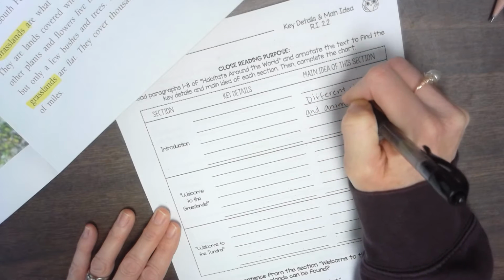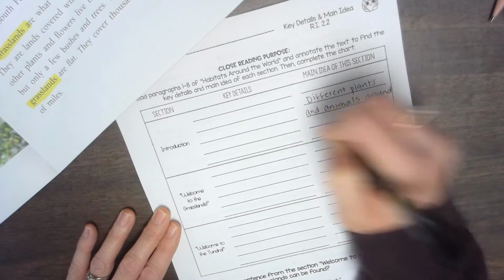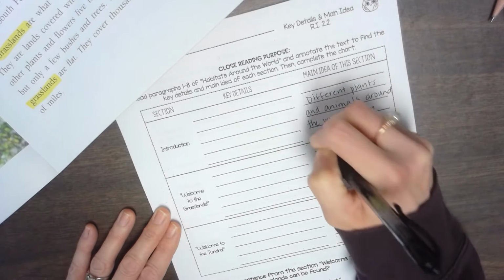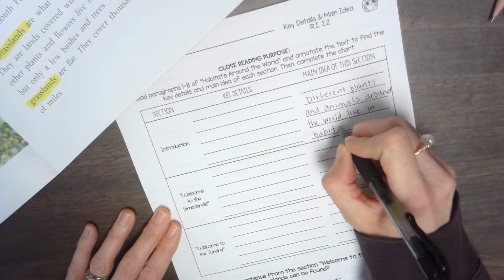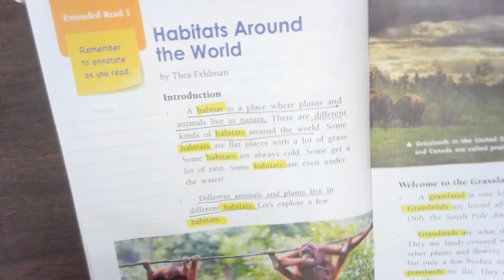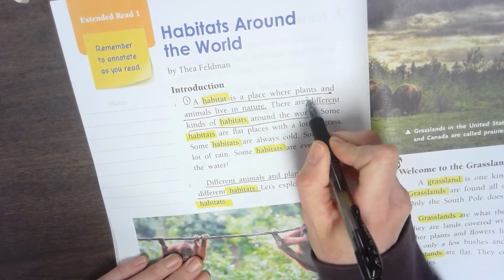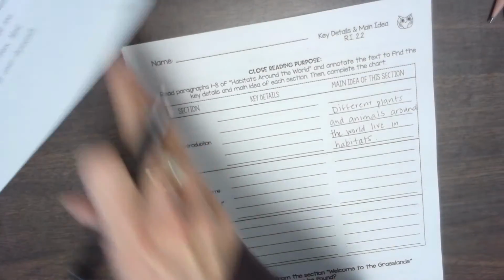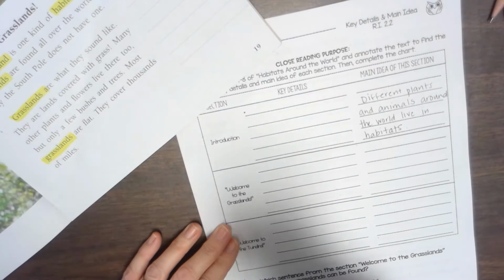And I'm writing just a sentence that summarizes all of that. I wrote, different plants and animals around the world live in habitats. And so for our key details, we can use those three things that we underlined. Here's 1, here's 2, and here's 3. So I'll just use what I underlined and do a quick note.